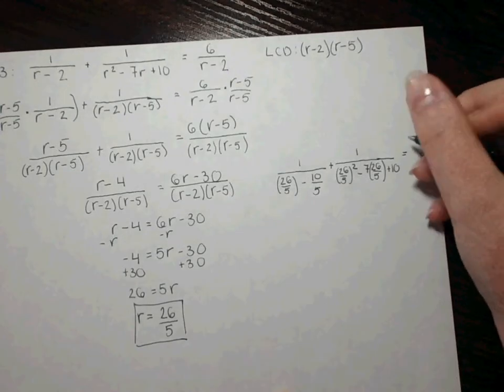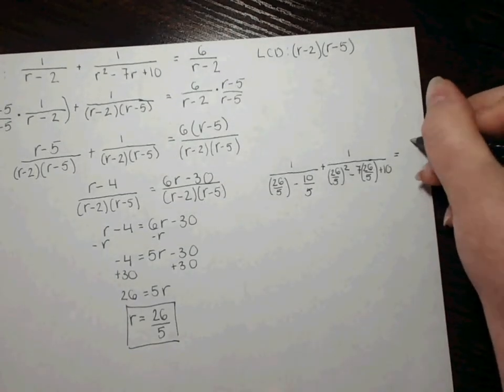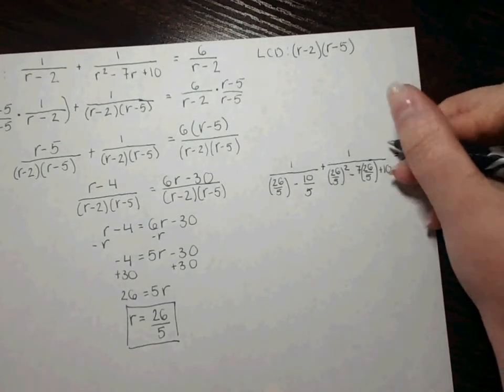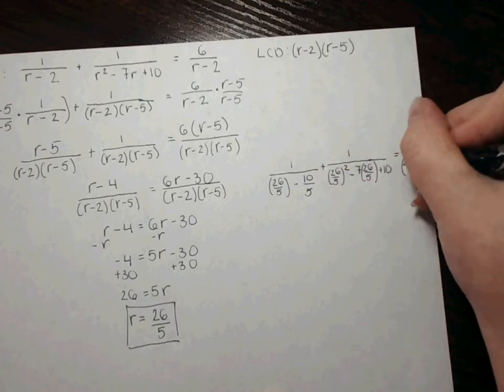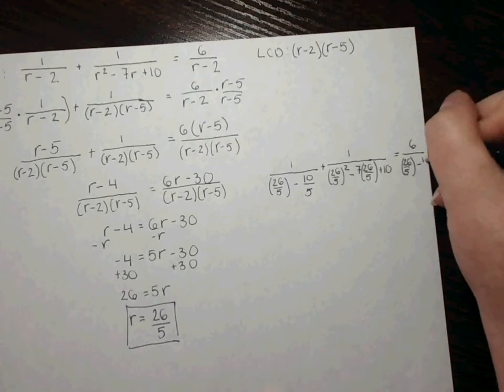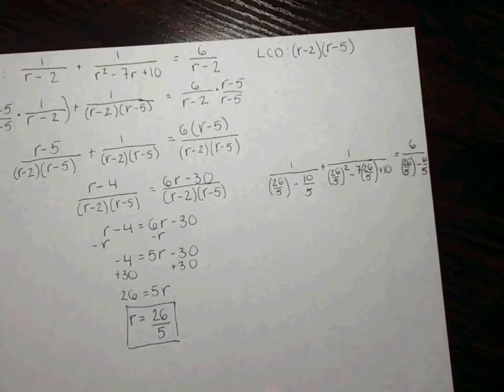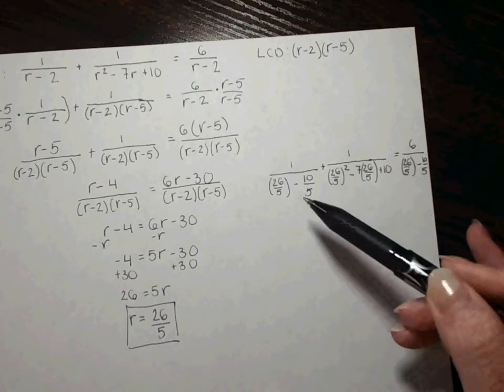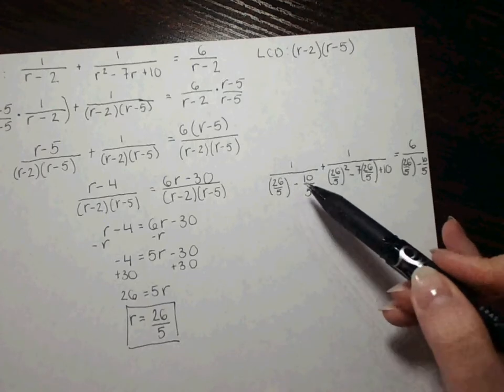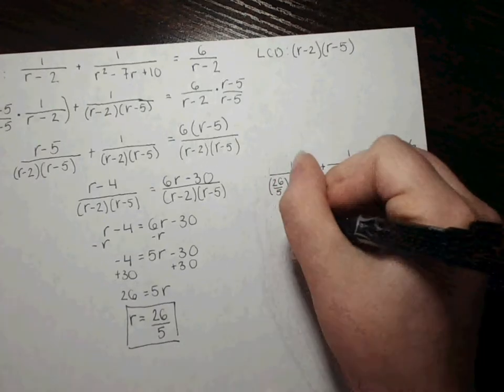Getting a little squished. And then that's going to be equal to 6 over, and then the bottom is also r minus 2. So 26 over 5, turn that minus 2 into that 10 over 5. Sorry, it's so small. So then 26 over 5 minus 10 over 5 is going to get me a 16 over 5 in that denominator.